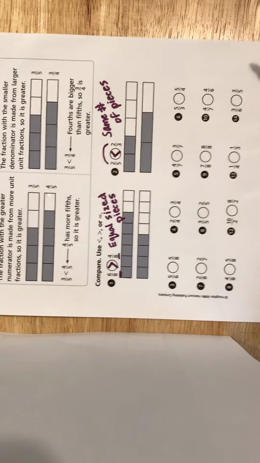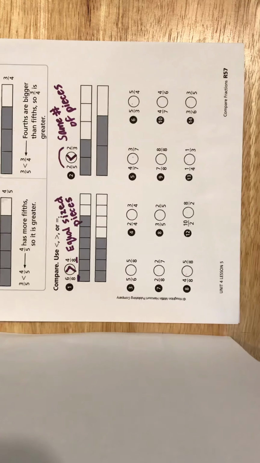So let's take a look at some of the practice problems down here at the bottom, and we'll work through those and we'll talk through them.